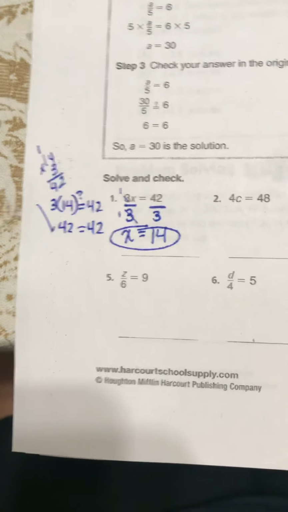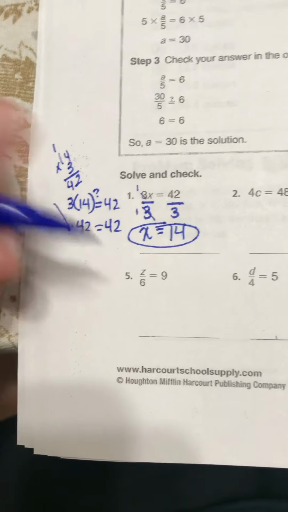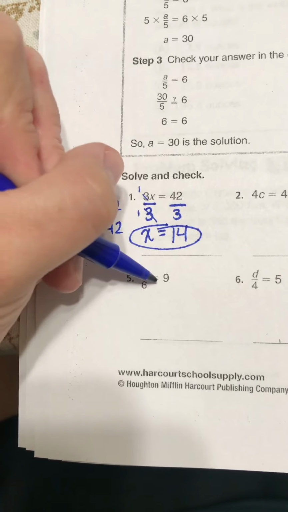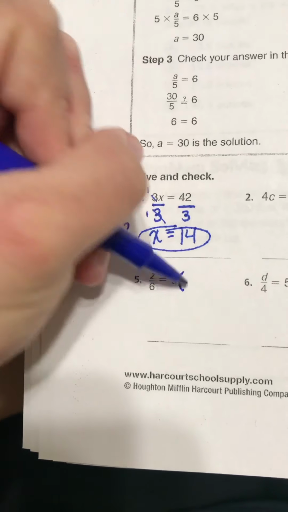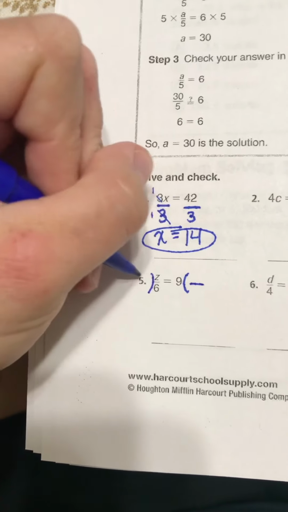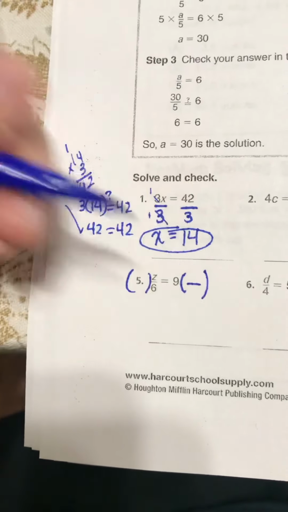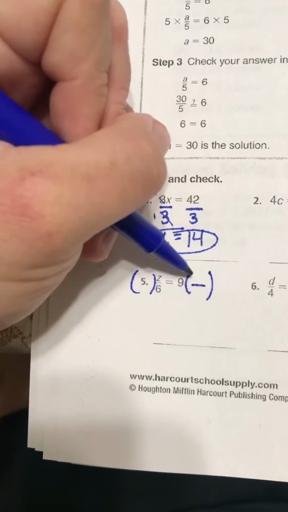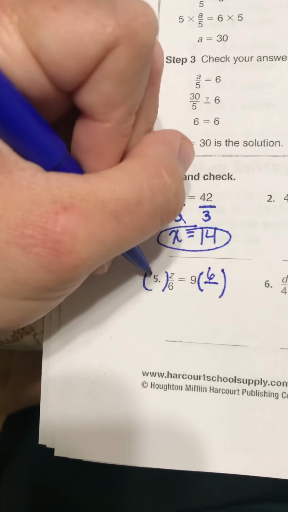All right. Let's try this one down here together. So we have z divided by 6 equals 9. So we need to use the inverse, which would be by multiplying. So I'm setting up my multiplication with my parentheses, and I'm multiplying by 6. But remember what we did earlier?